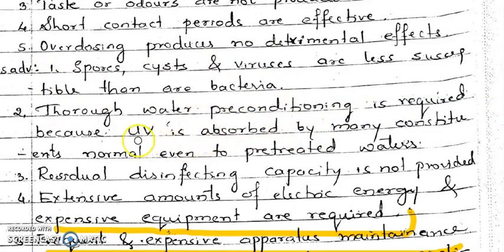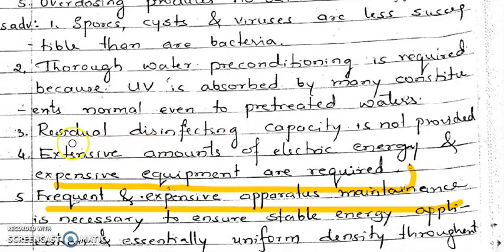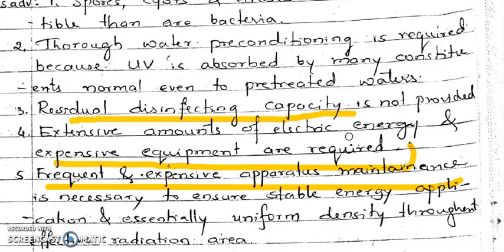Now whenever you are using the UV radiation method of disinfection, pre-treatment or preconditioning of water is required because you have to remove the turbidity from the water. The water should be clear before it enters the UV chamber. Then only your UV will be 100% effective. Right? Also, this method doesn't have a residual disinfecting power. Once the water comes out of the UV chamber and if it gets recontaminated, then you can't do anything. So it will get recontaminated if you don't handle the water properly.